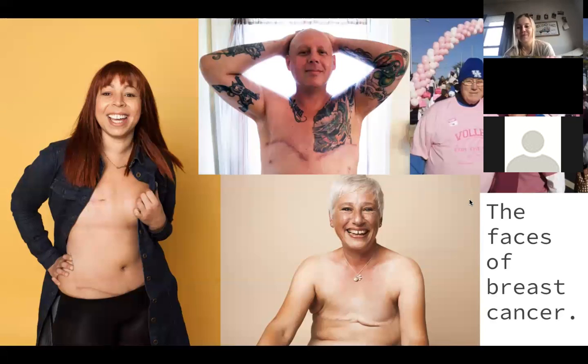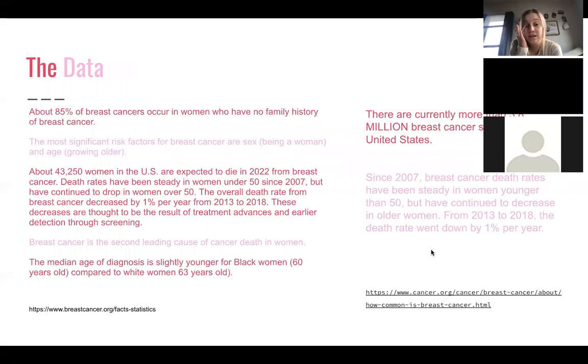And these are the phases of breast cancer. And obviously, as you can see, breast cancer doesn't discriminate. It affects females, males, and any age range. So here's just some of the data that we've pulled from cancer.org and breastcancer.org. So pretty reliable sites here.